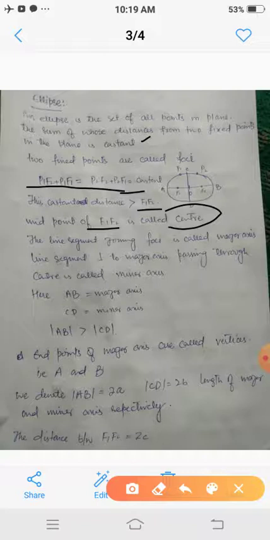The line segment joining the foci is called the major axis of this ellipse, while the line segment perpendicular to the major axis and passing through the center is called the minor axis. So here the major axis is AB because it passes through the foci, while the minor axis is CD because it is perpendicular to the major axis and passes through the center of this ellipse.